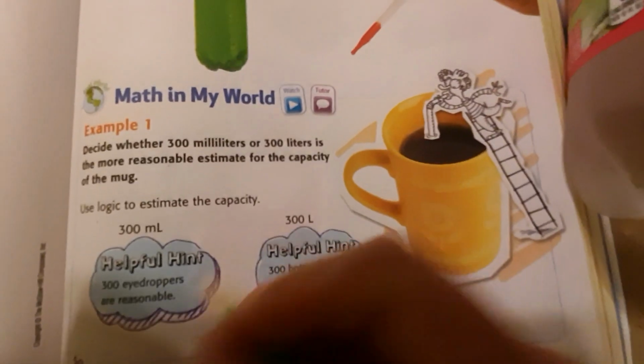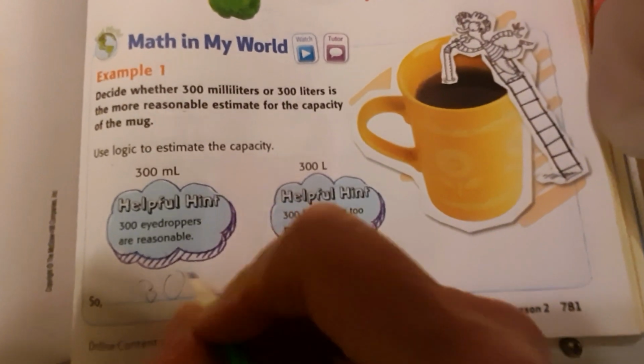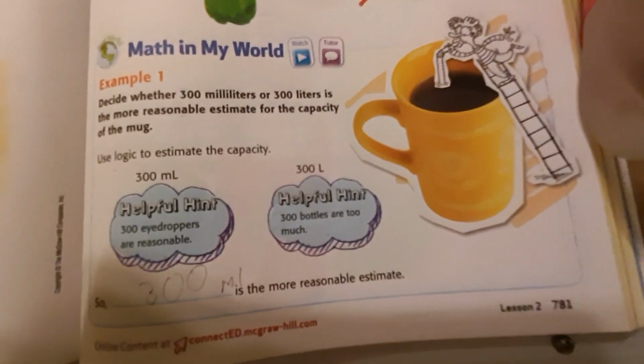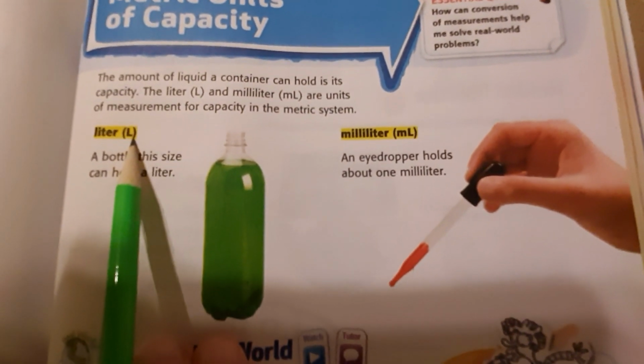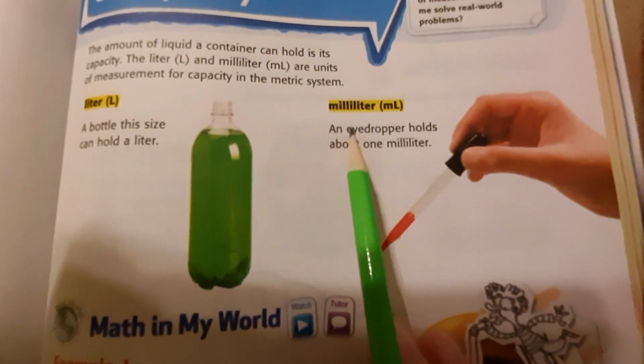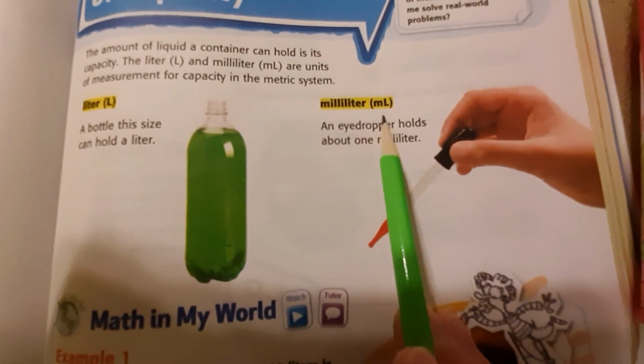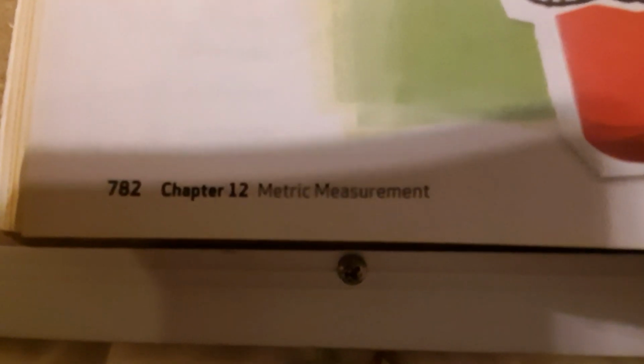So 300 milliliters is the more reasonable estimate. And I forgot to say this. The abbreviation for liter is a capital L. The abbreviation for milliliter is small m, capital L. All right, let's turn the page. Go over to page 782 now.